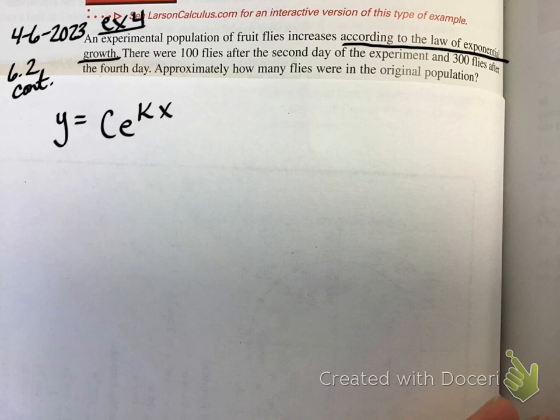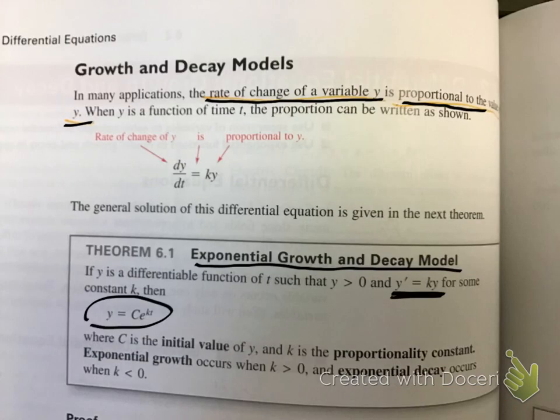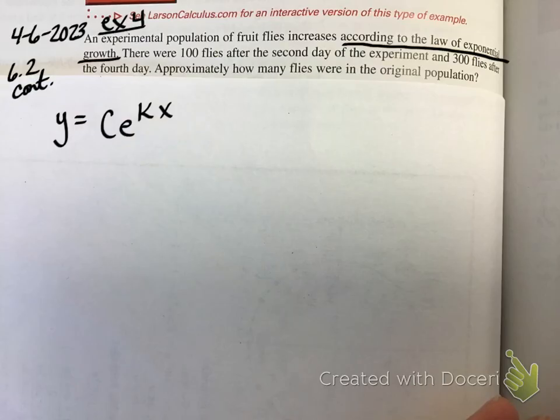So now keep reading. There are 100 flies after the second day of the experiment and 300 flies after the fourth day. Let me look at that. Not kx, but kt. I tell you what, I need to get my glasses.